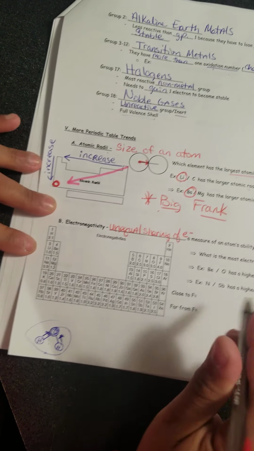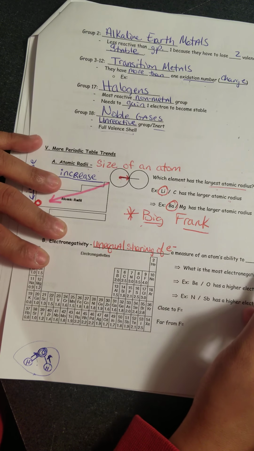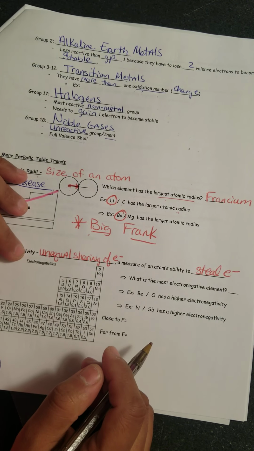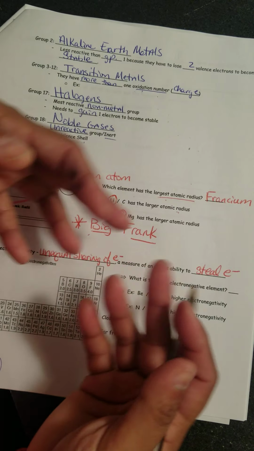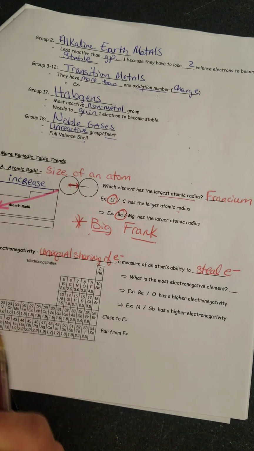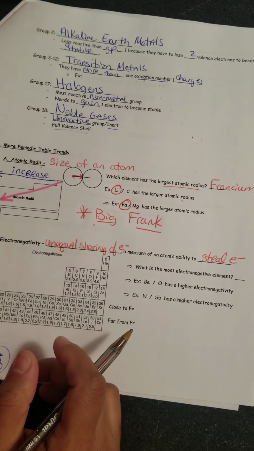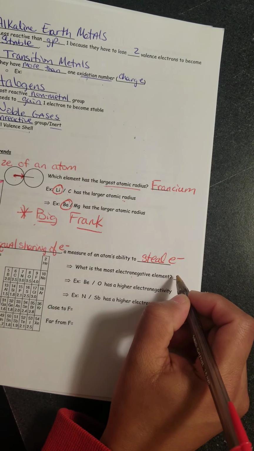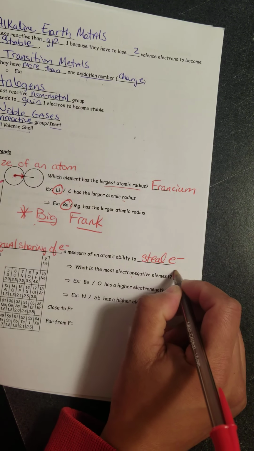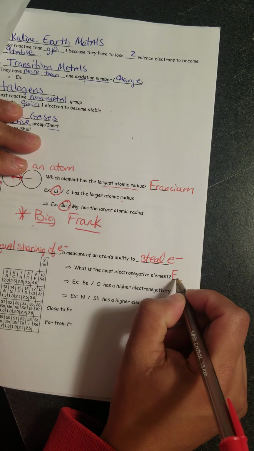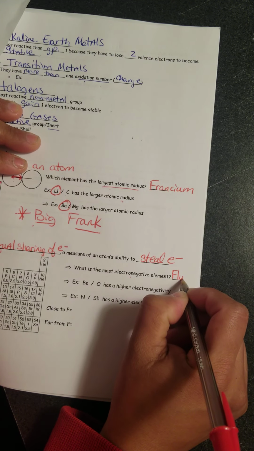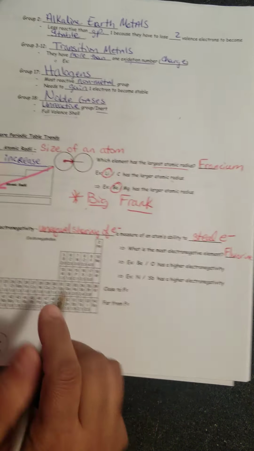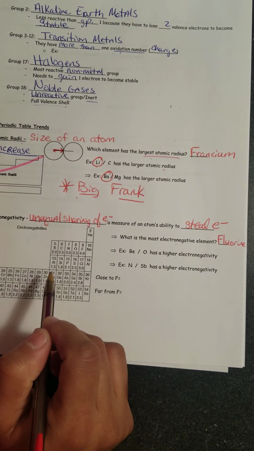So let's look at it. It also measures the atom's ability to steal electrons, right? That's what we're talking about. It's unequally shared. They pull the electrons to them. Sometimes they just steal them. They're that strong. Okay? What is the most electronegative element? He's going to be fluorine. Fluorine has the strongest electronegativity.